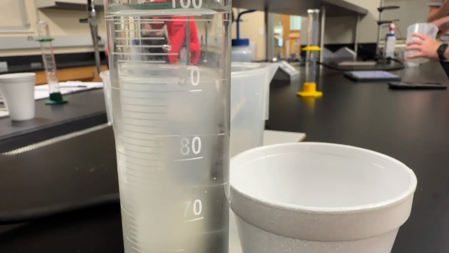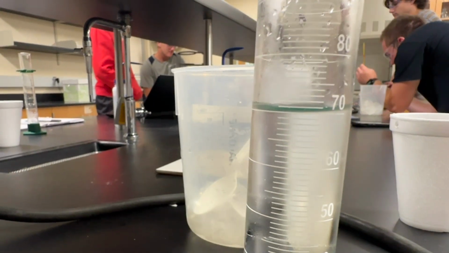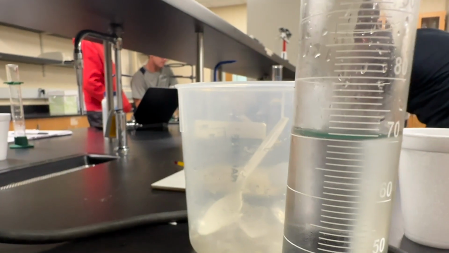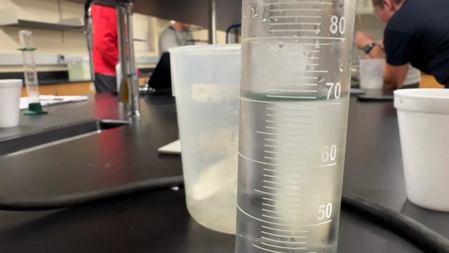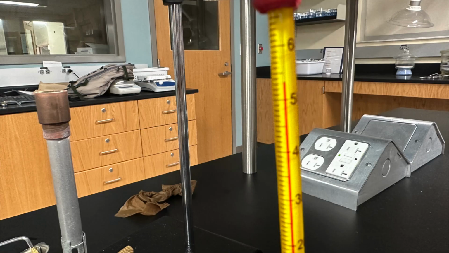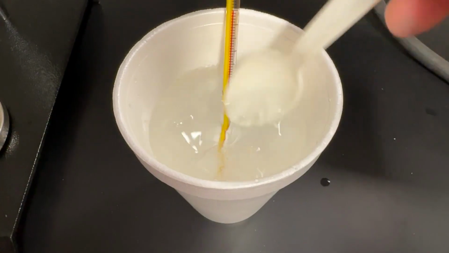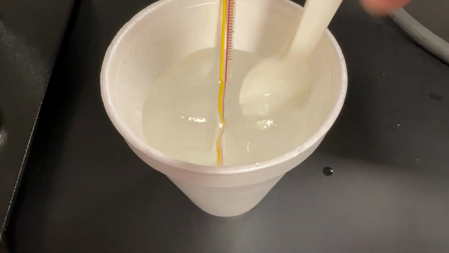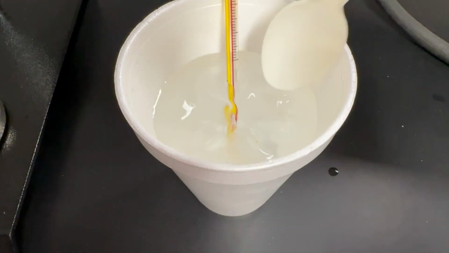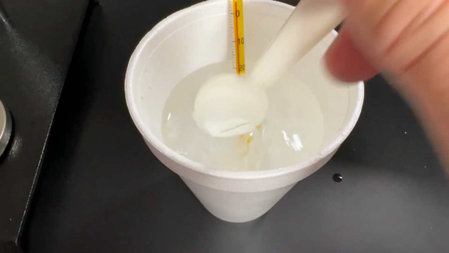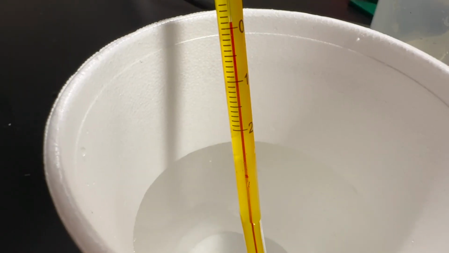So now we're going to empty out the water to determine how much we used. We used 100 milliliters that we started with, plus an additional amount, which you see right here. That extra amount was how much water was needed to cool it down to 0 degrees, or as close as we could get it to 0 degrees. And we do this 3 times.